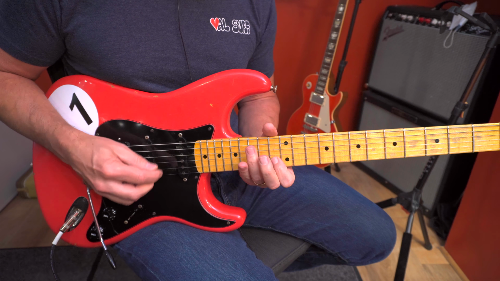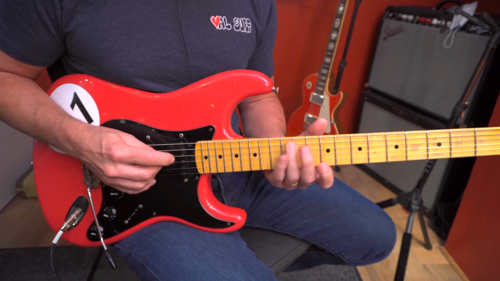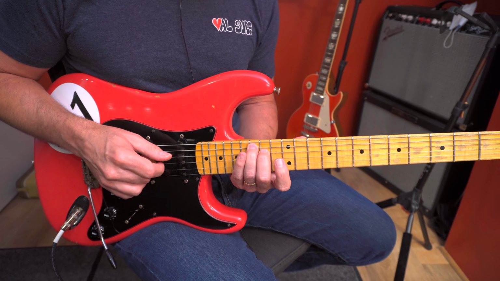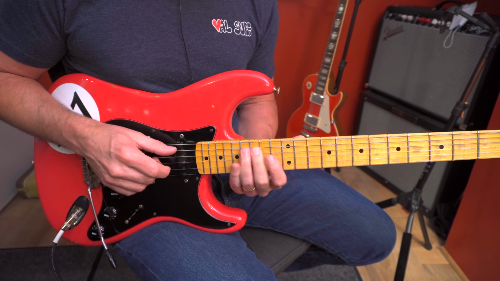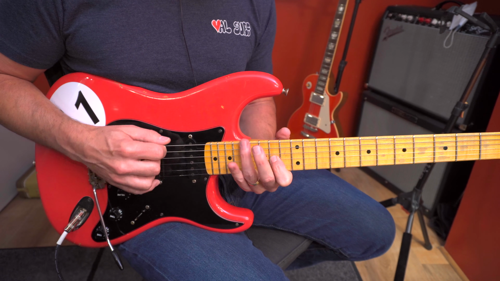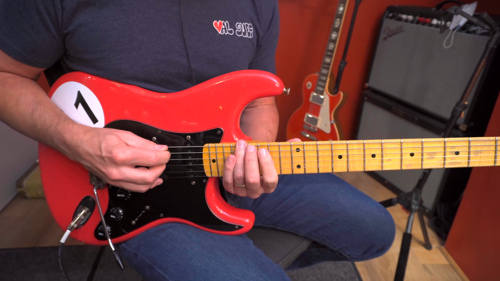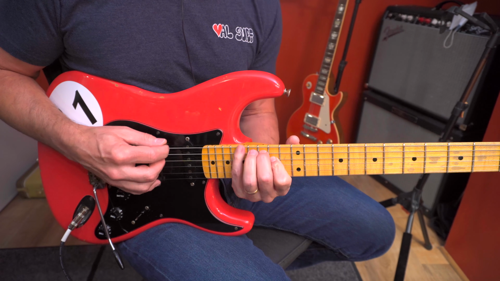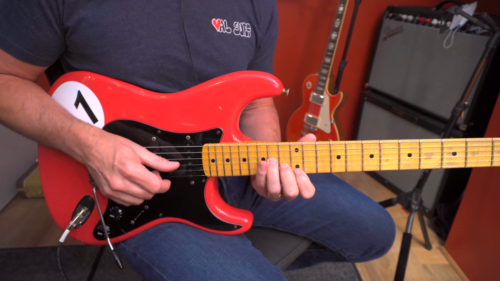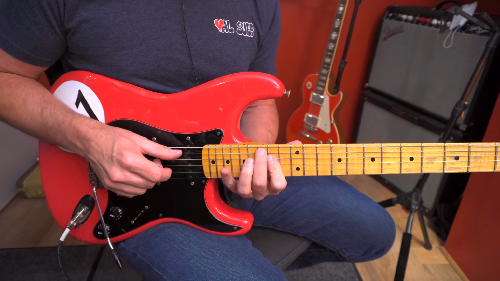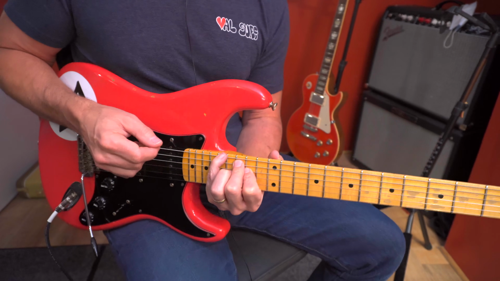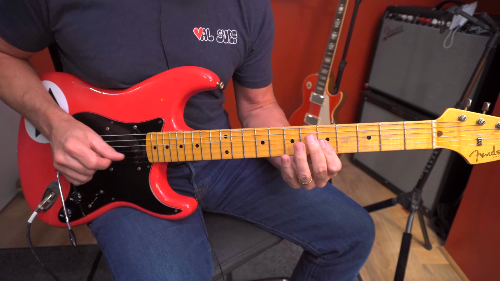Top note goes down an octave. Now you have 15, 14, 14. Top note goes down an octave. Now you have 17, 15, 14. So another 4 voicings for A minor. So now in total we have 12 different voicings for an A minor chord.